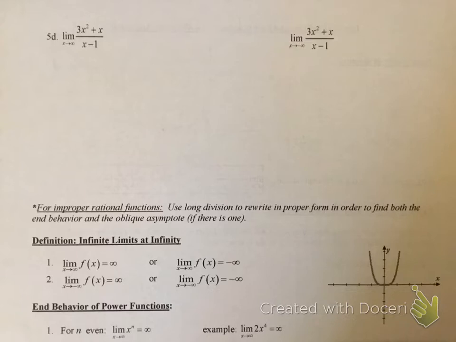We already did 5D. It says for the next page, and we did not do 5D, so let me zoom this down a little bit. All right, so 5D tells me to find the limit as x is approaching infinity of 3x squared plus x over x minus 1. This is the case when the numerator is greater than the denominator, right?